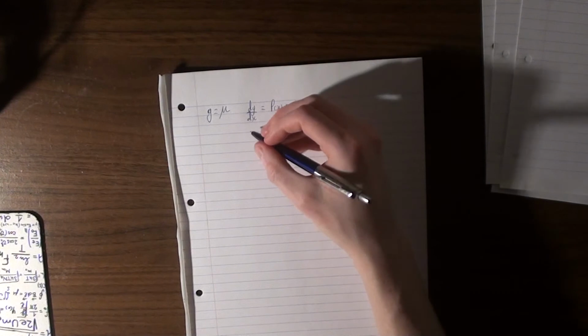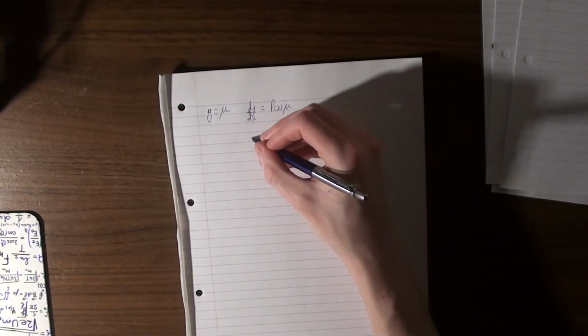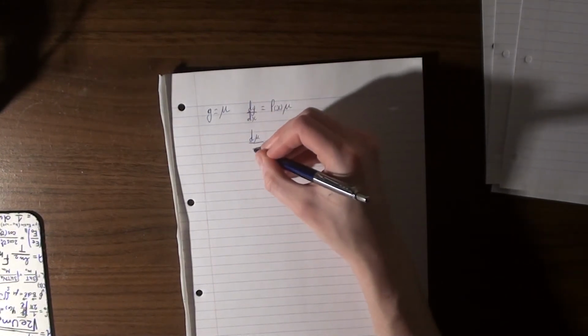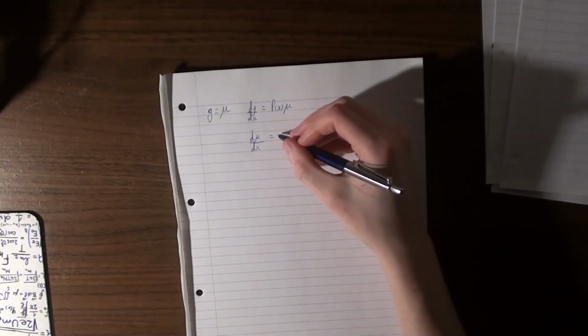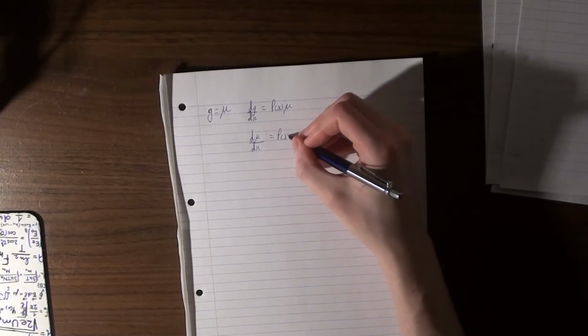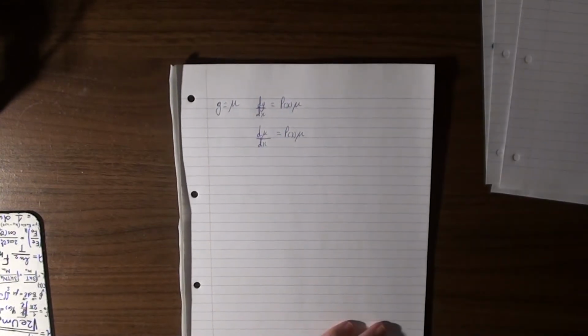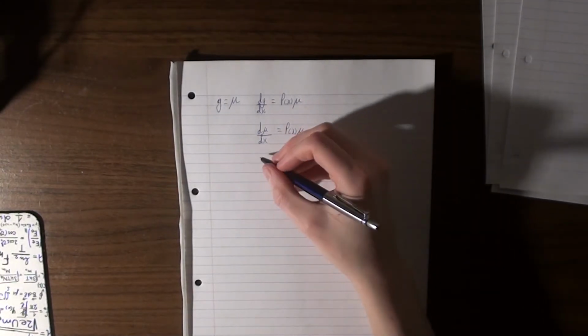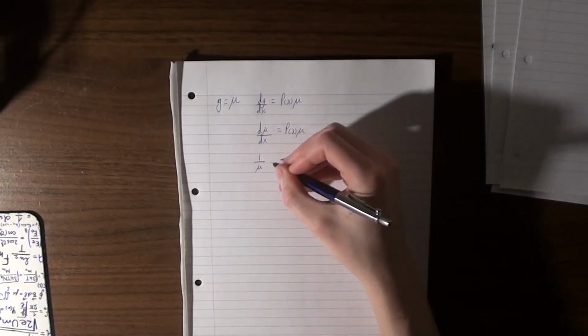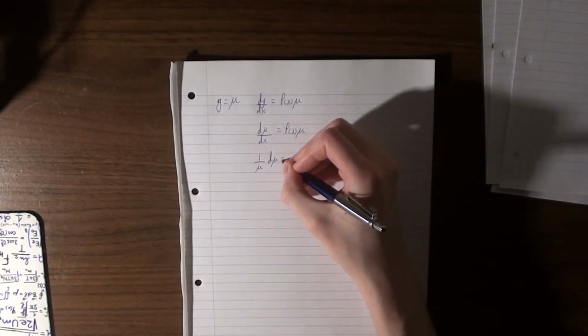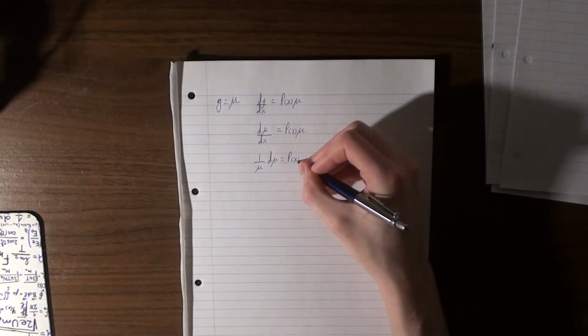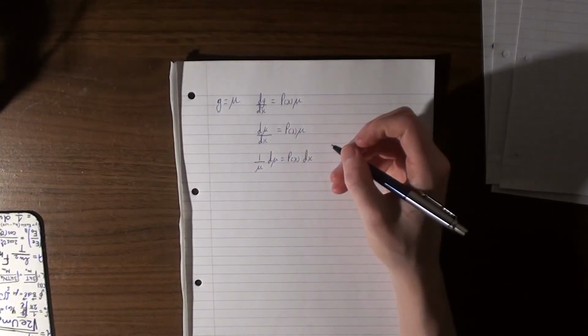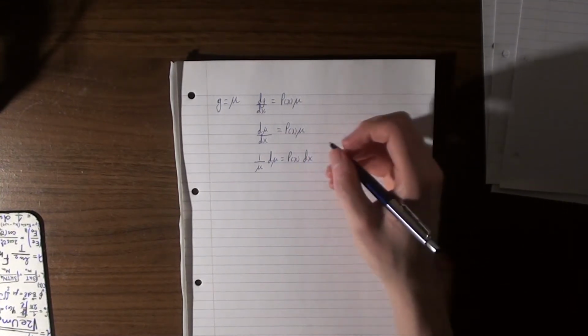We said g is mu, so d mu by dx is equal to p of x mu. We can use our separable equation ability again. So this becomes 1 over mu d mu is equal to p of x dx, sorry. Integrate both sides.